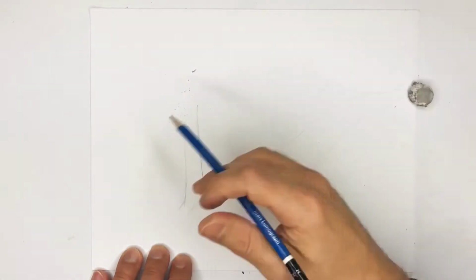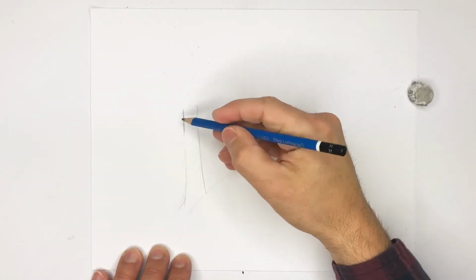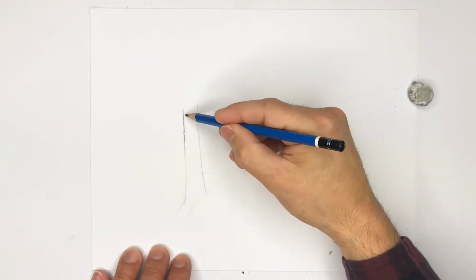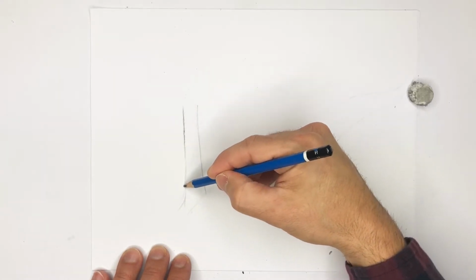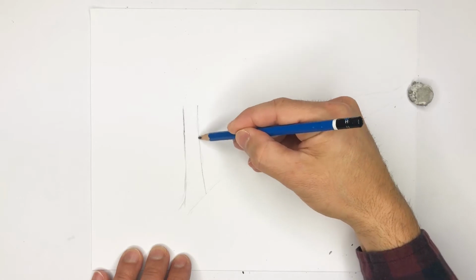Trees are always a little different, so there's no exact way to draw a tree, which is, in a way, kind of nice because you can say, well, this is how nature created this tree, and that's how I want to create this part of my drawing.